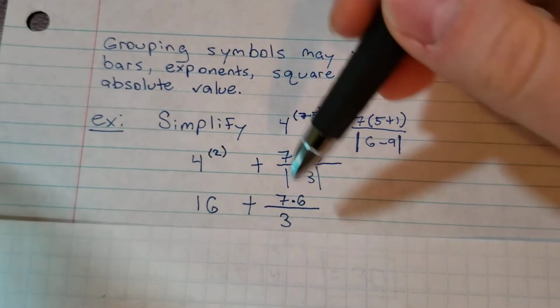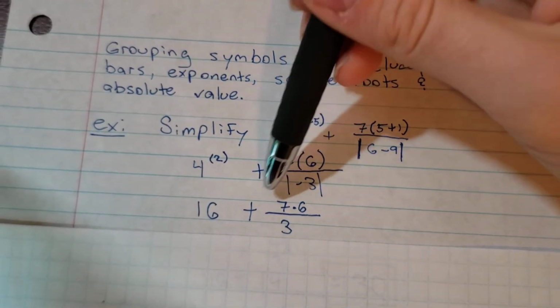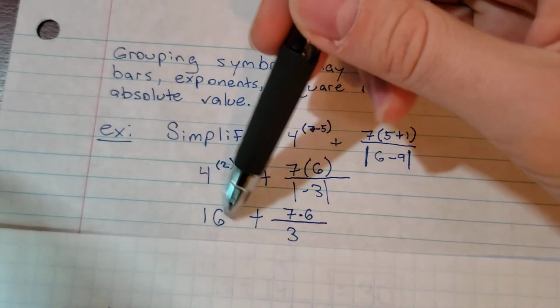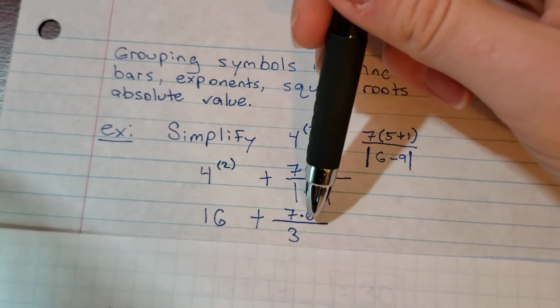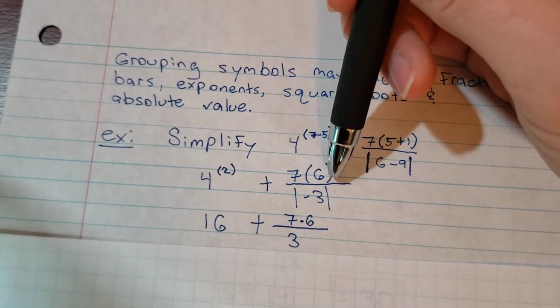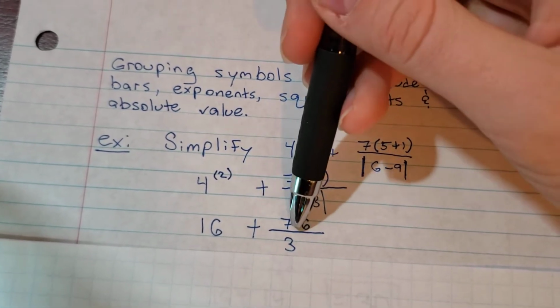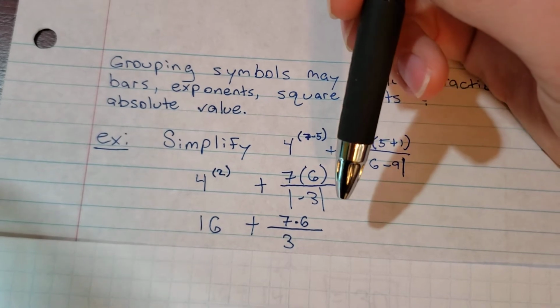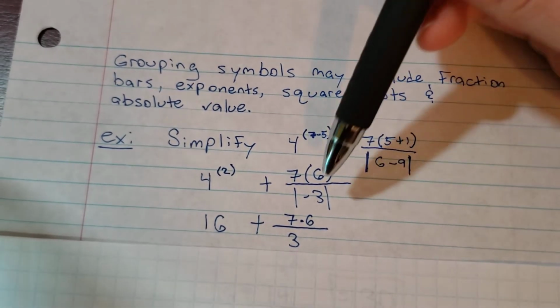So I did two things at once because I knew that they were separated. I did 4 squared, got 16. I still have 7 times 6. Notice how I rewrote it. Instead of writing the parentheses, I wrote just the dot. Same thing. I'm still going to multiply.